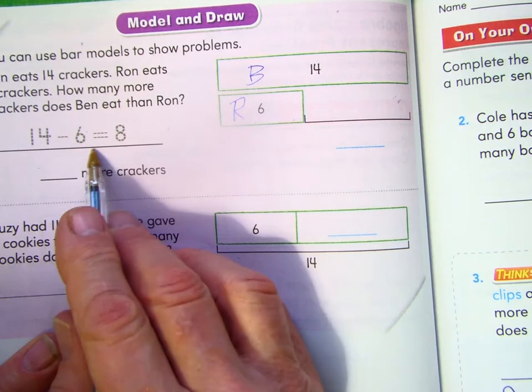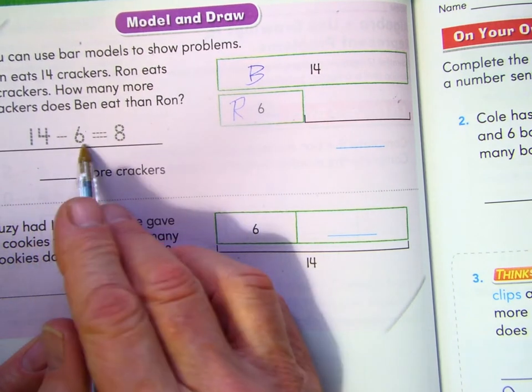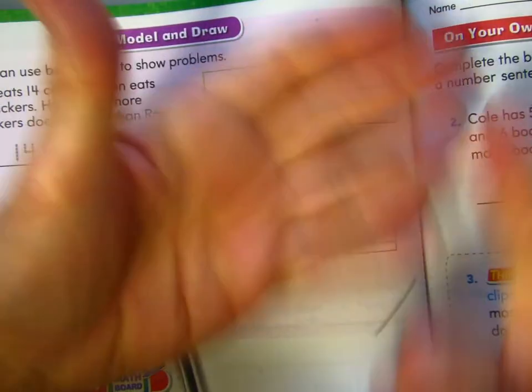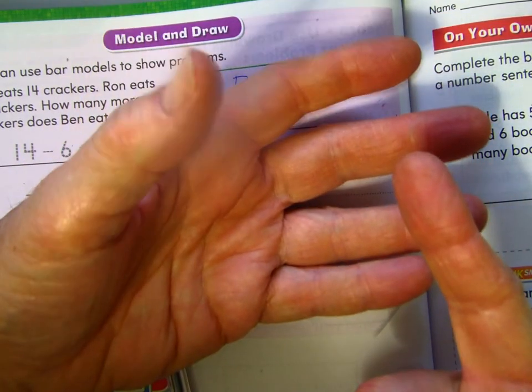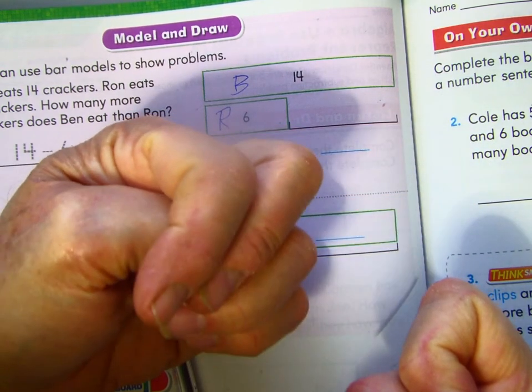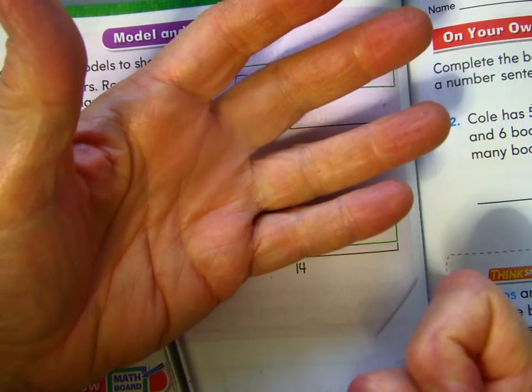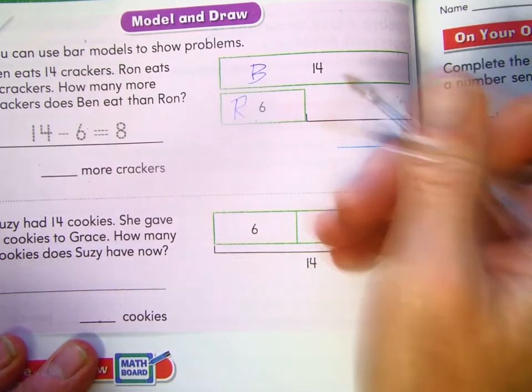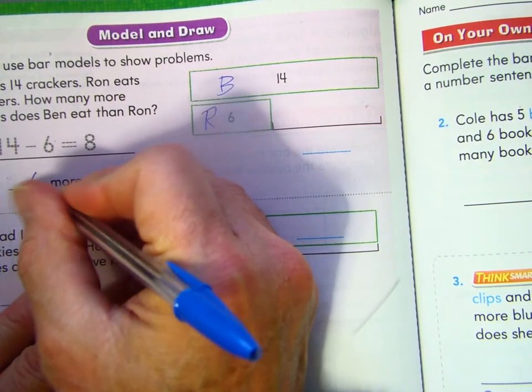14, take away 6. 14 menos 6 son 8. Tú puedes hacerlo como esa. 14, 13, 12, 11, 10, 9, 8. You're taking away so you count backwards. 8 more crackers.